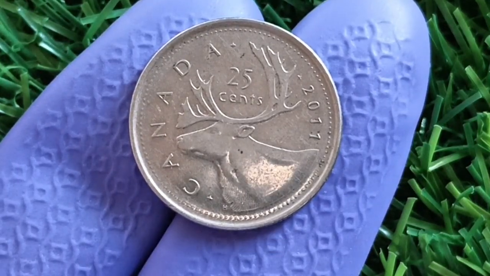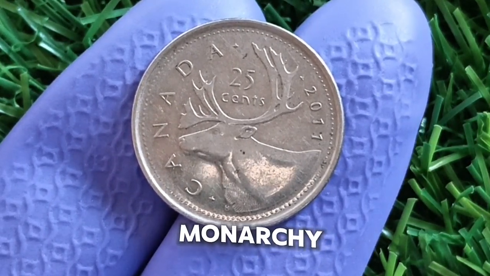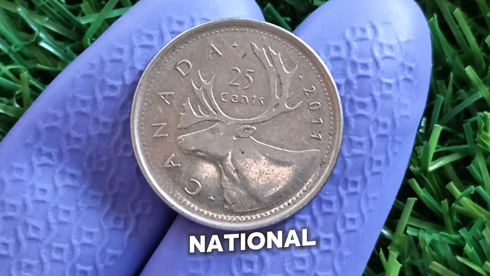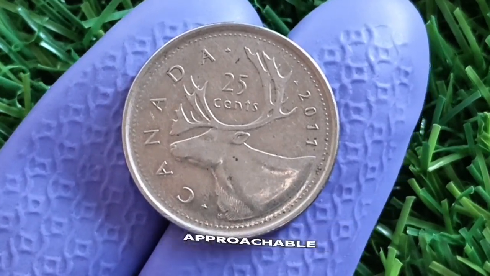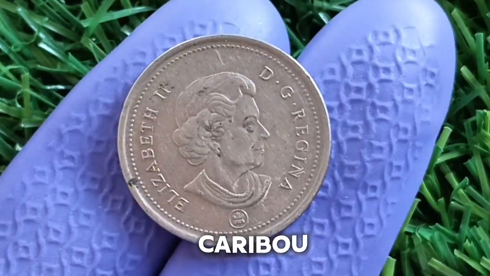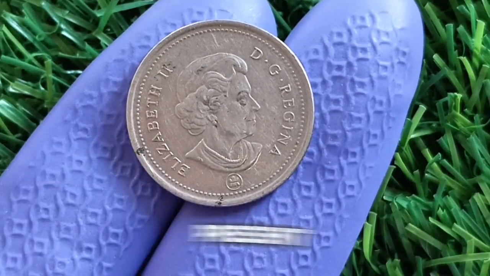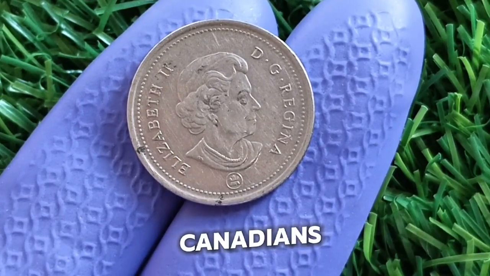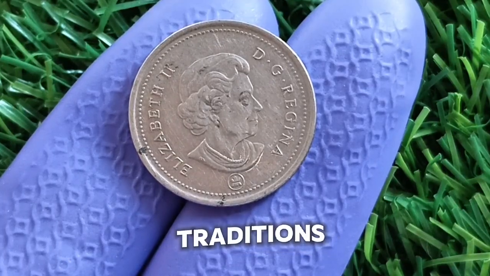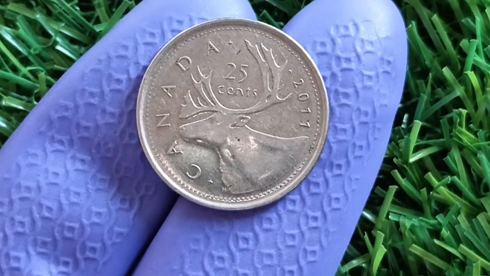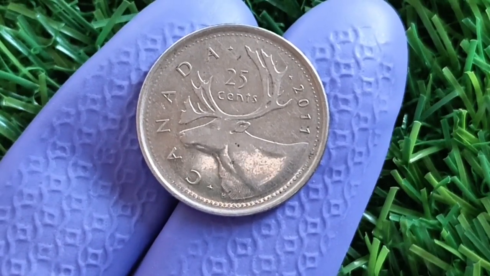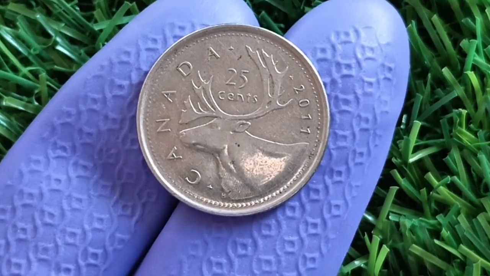Conclusion: the 2011 Canadian 25-cent coin featuring Queen Elizabeth II is far more than just 25 cents. It is a story of monarchy, wilderness, artistry, and national pride, from the regal yet approachable portrait of the Queen to the iconic caribou that symbolizes Canada's natural heritage. This coin bridges past and present. It connects Canadians to their identity, their traditions, and their place in the world.